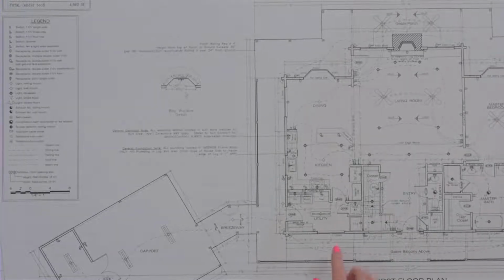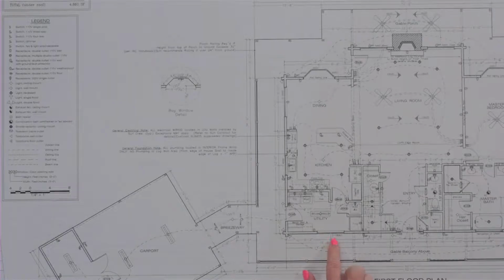Right, right. So why don't you explain to them about window sizes? I guess it's kind of the same thing. Yeah, windows are exactly the same. So for instance, on this window, it actually says 2-2840. So that means it's a double because there's a 2 in the beginning. So it's a double 2'8" by 4'0" window.